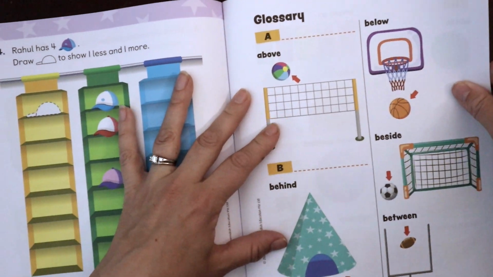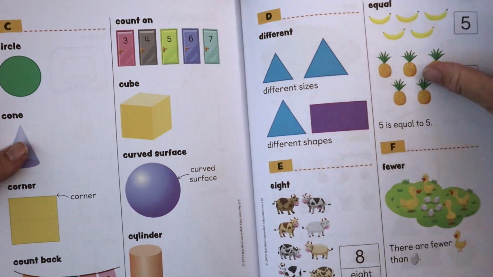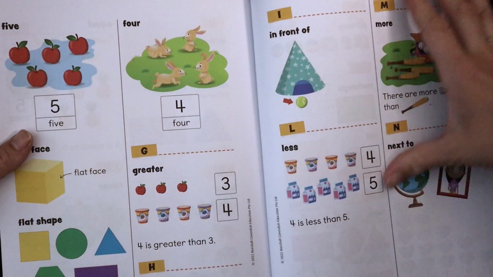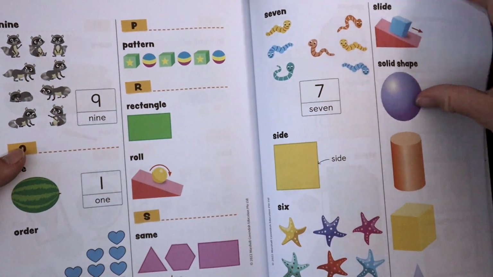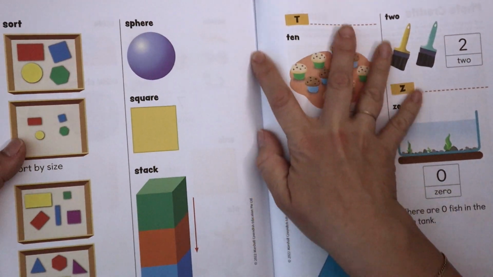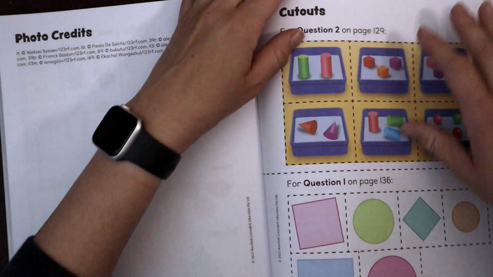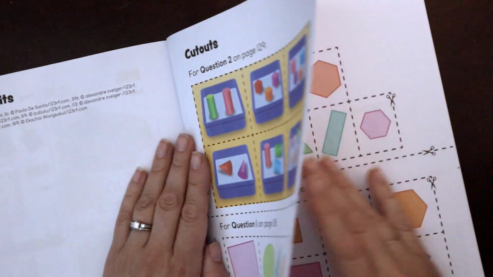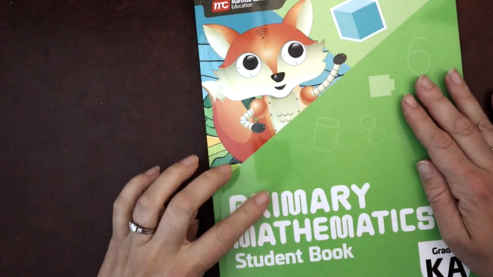If you are someone who likes a notebook for math, this would be a fun thing to figure out how to add in. I kind of wish they weren't double-sided so that you could cut them out and paste them in, but you could pull them out and make a copy of them. And then there are a few cutouts at the end that you need for a couple lessons. So that is the student book.